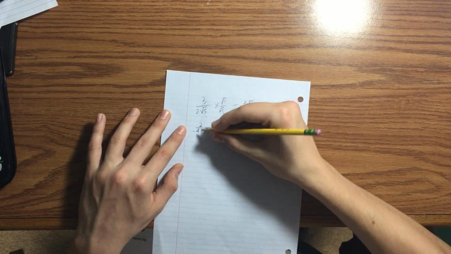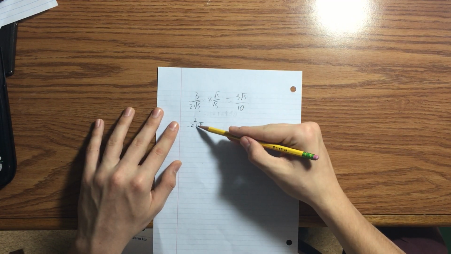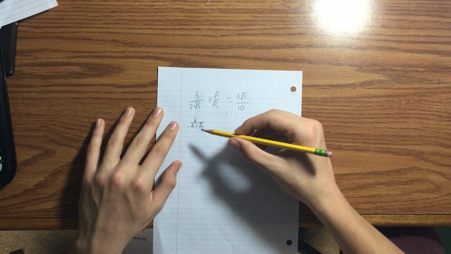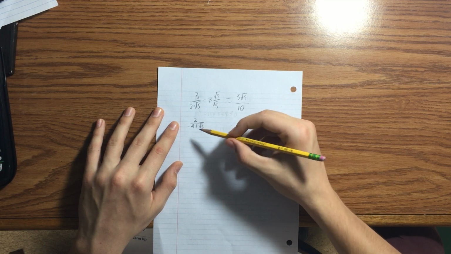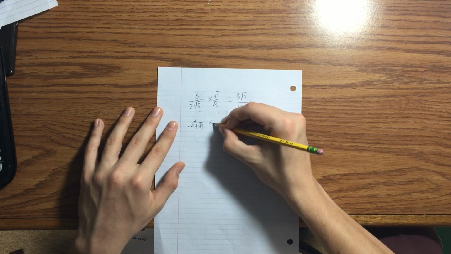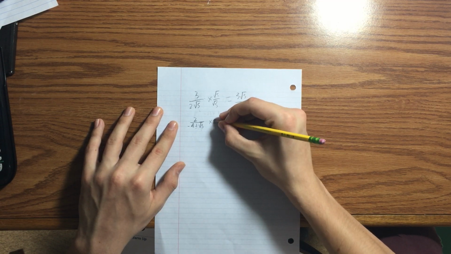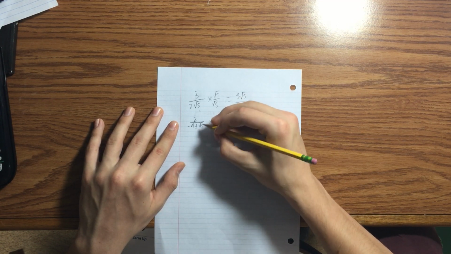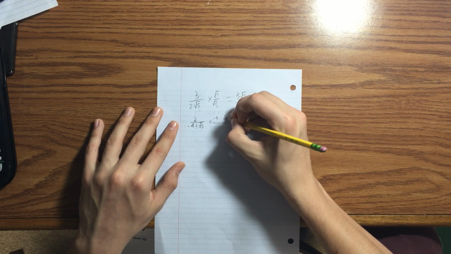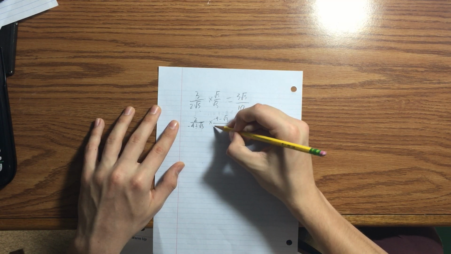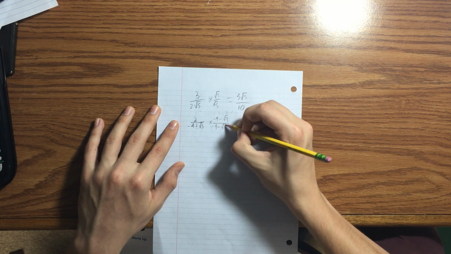Now when you have something like this, all you do is you switch the sign from plus to a minus, and you multiply everything by that. So you'd multiply everything, in this case, by negative 4. This is a plus, so it would become a minus radical 3. And same thing on the bottom, negative 4 minus radical 3.